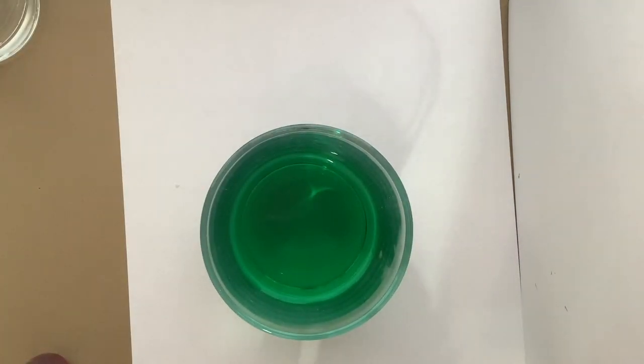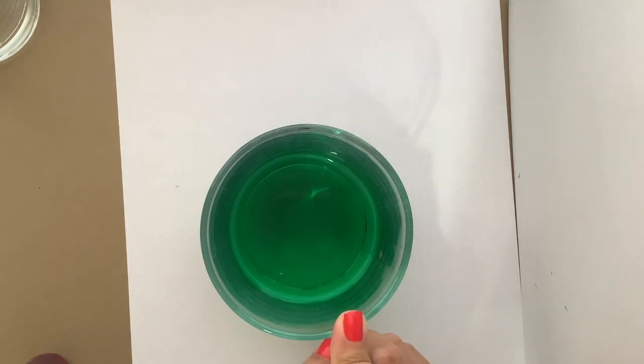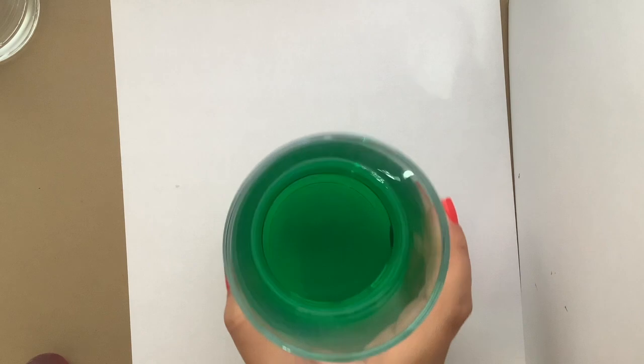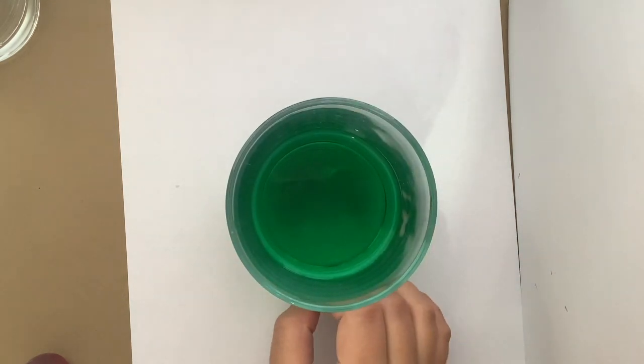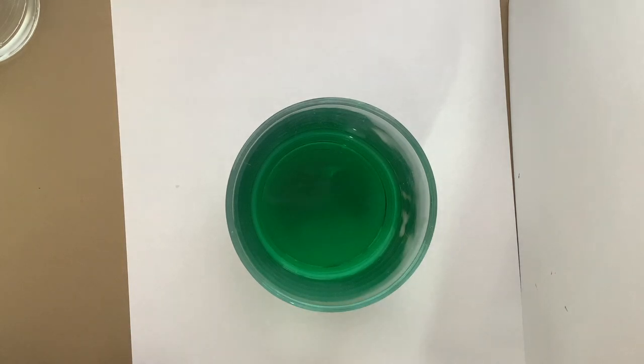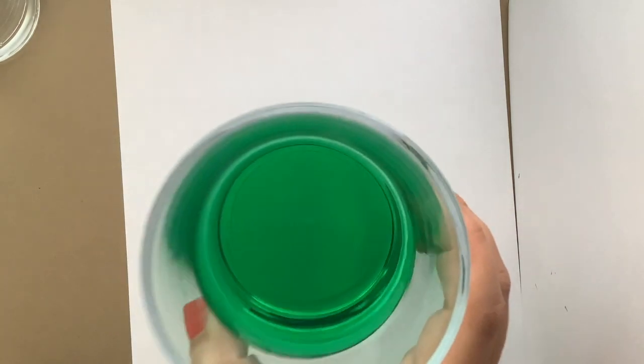So my volume changed. My concentration also changed, right? Now this is less concentrated. I have less solute per water. I have less food coloring per water. That's why the solution got a little bit lighter.